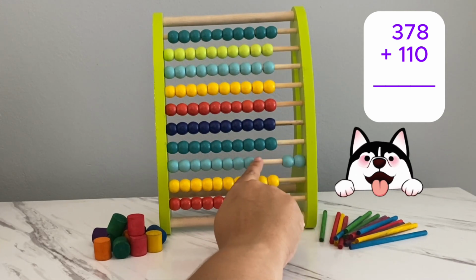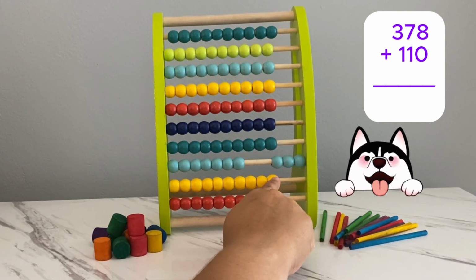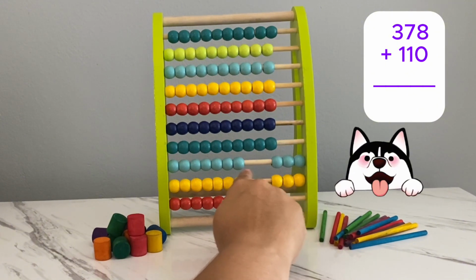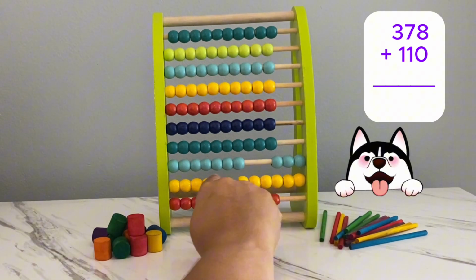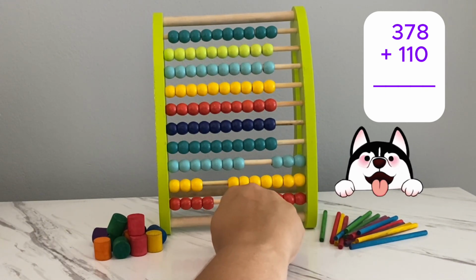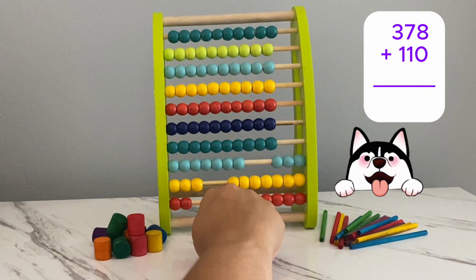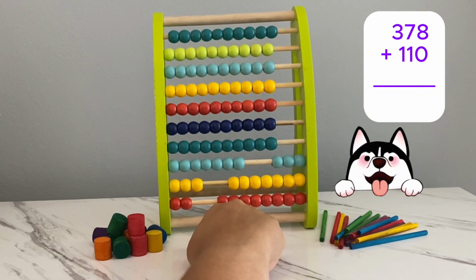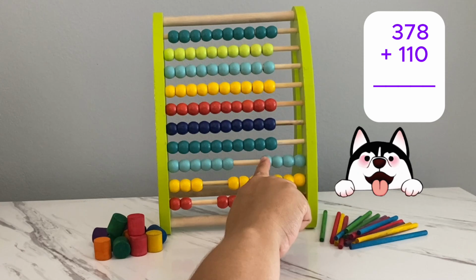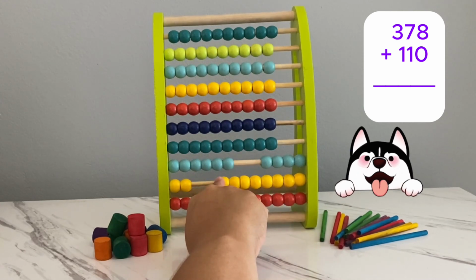1, 2, 3, 7 tens, 10, 20, 30, 40, 50, 60, 70, and 8 ones. 1, 2, 3, 4, 5, 6, 7, 8. And now we're going to add 110. So we're going to move over 100 and 110. And you see we have 0 ones.